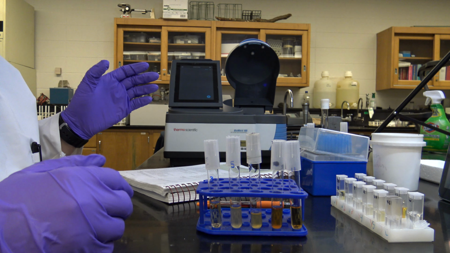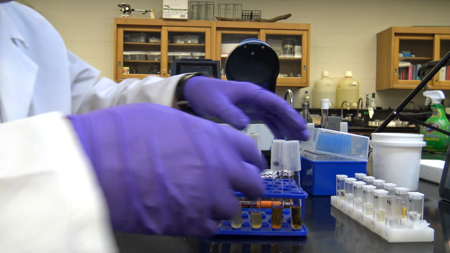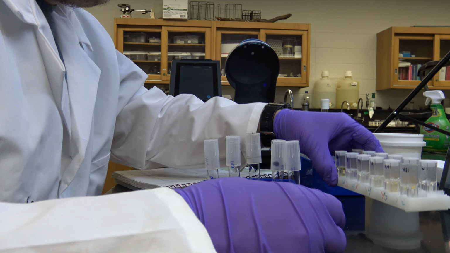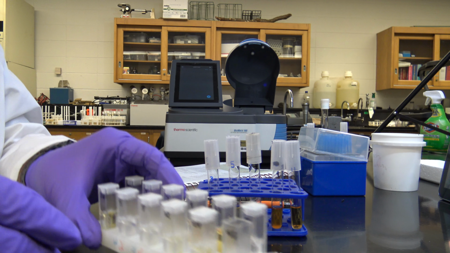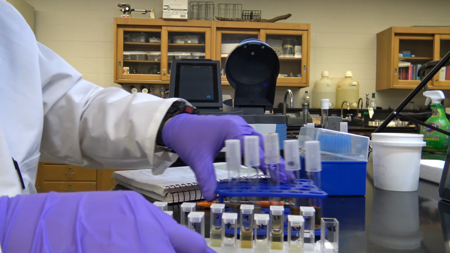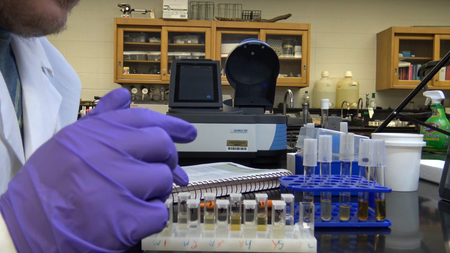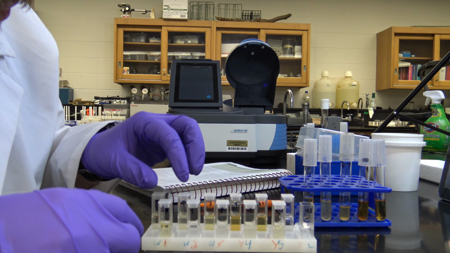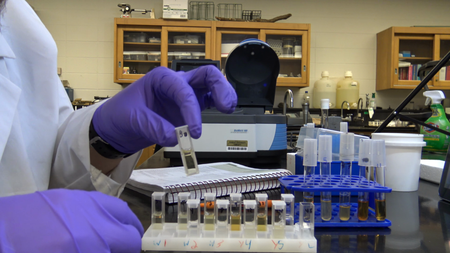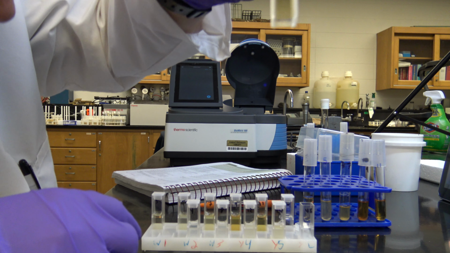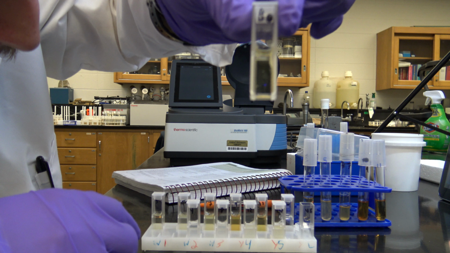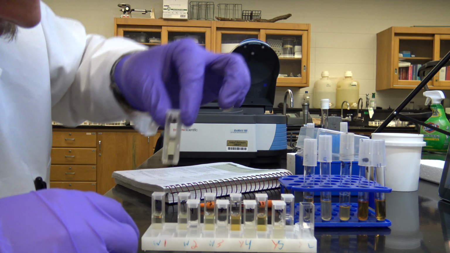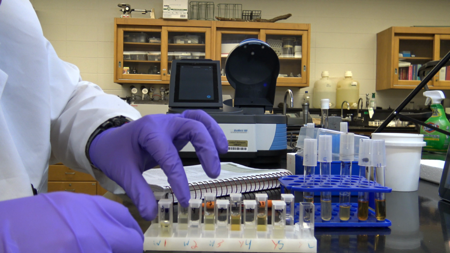Don't worry about these ones yet, but I've already put my different times into cuvettes. I have 0 hours. I don't know how clear that'll be. You can see that pretty well, I think. It doesn't focus very well, but that's fine.